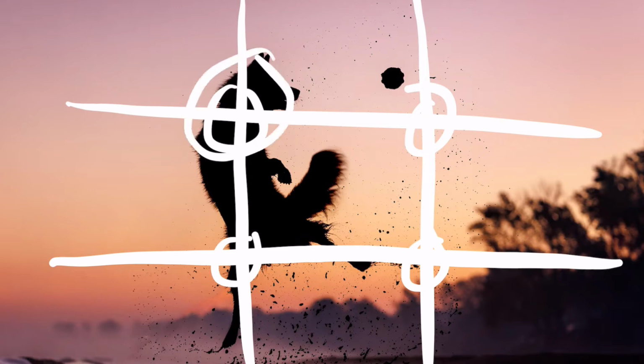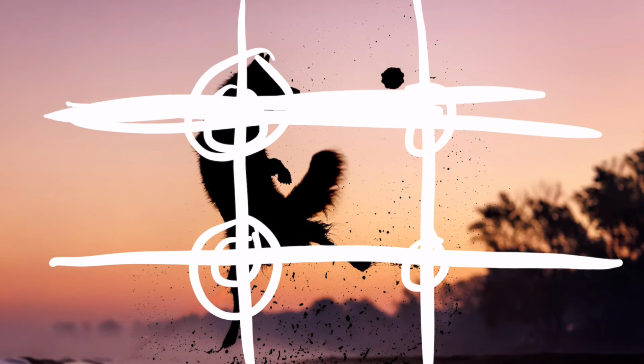His head again is up at the top intersecting point, and this leg is going straight down that vertical line. The ball that is coming at him is up near the top intersection, and you can see the line of action is going through this top horizontal line. So this is giving the image a great flow.